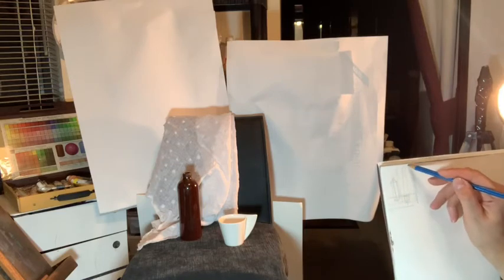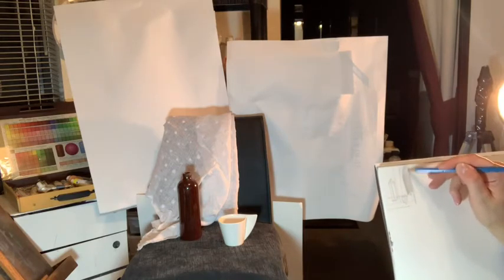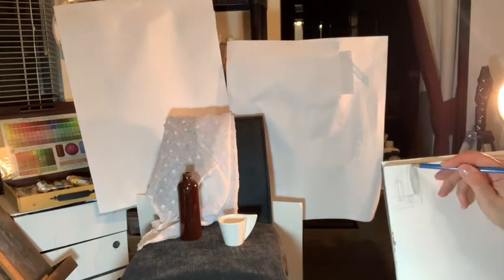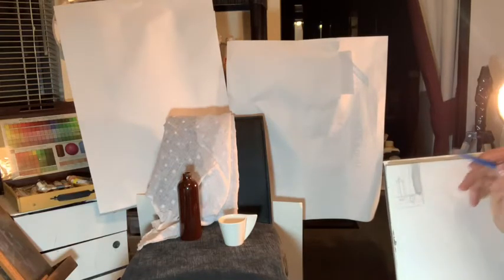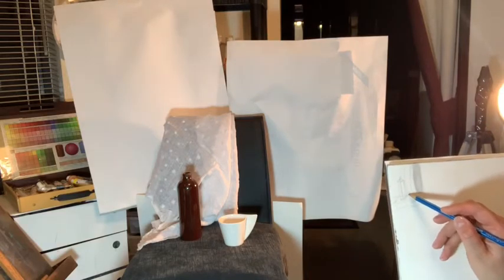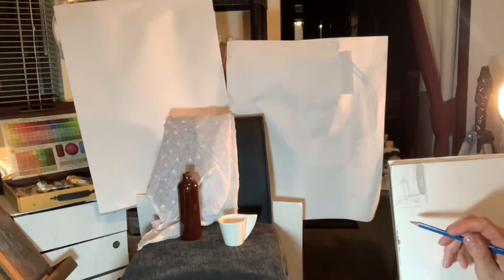I will start with the darkest part right here, which is of course the side of the chair, which is really dark. And here we also have a little bit of this white drapery hanging right there.